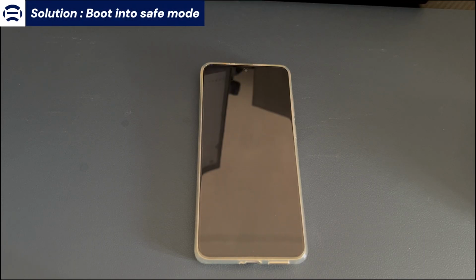The solution here is to boot into safe mode. The Android black screen problem may be caused by an outdated or incompatible app in your Android phone. To check if an app is causing the black screen problem, try booting your phone into safe mode. Safe mode boots your Android device without running any third-party apps. If the black screen problem does not occur in safe mode, then an app is causing the problem. To try the solution, follow these steps.